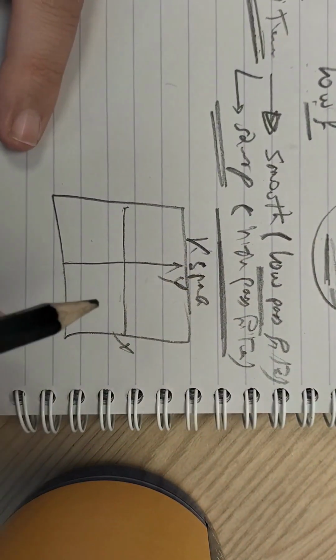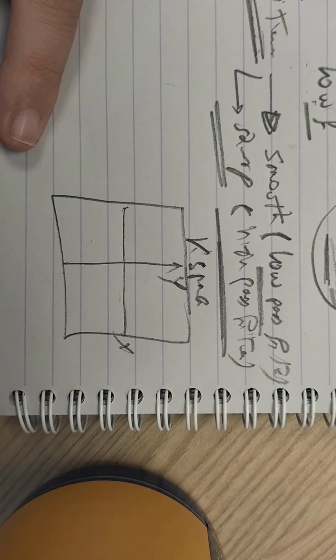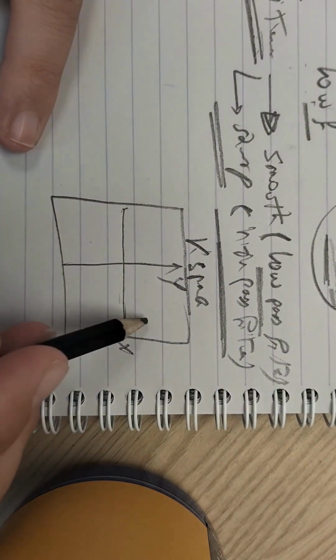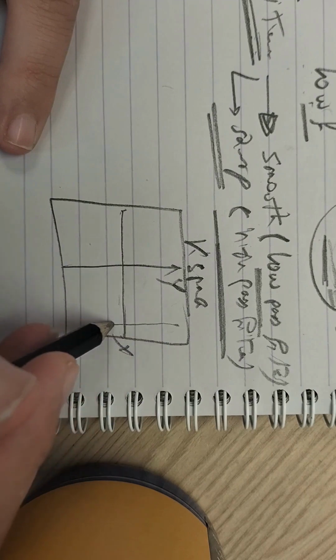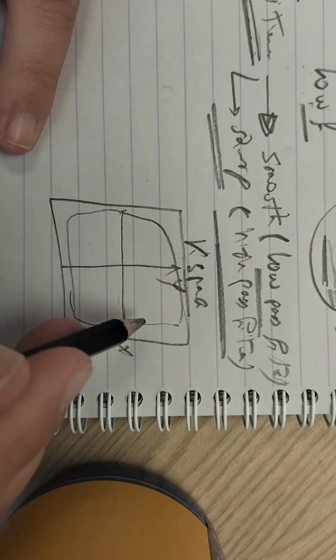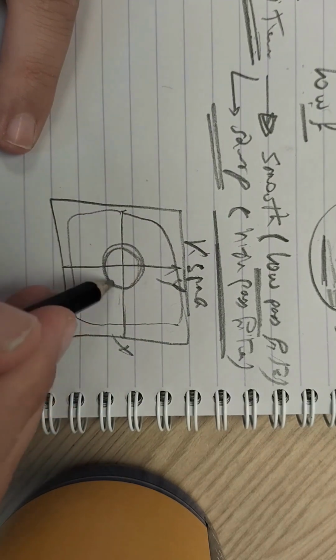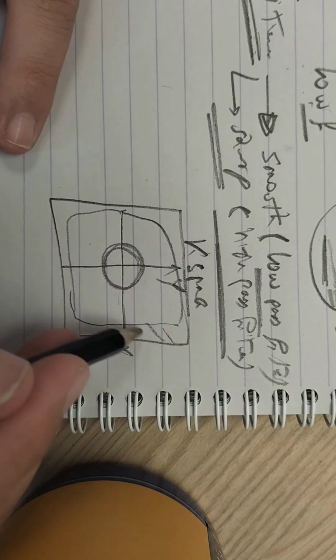Take your signal and start placing it in the K-space. High frequencies are always stored at the periphery, on the edges, while low frequencies are stored in the center.